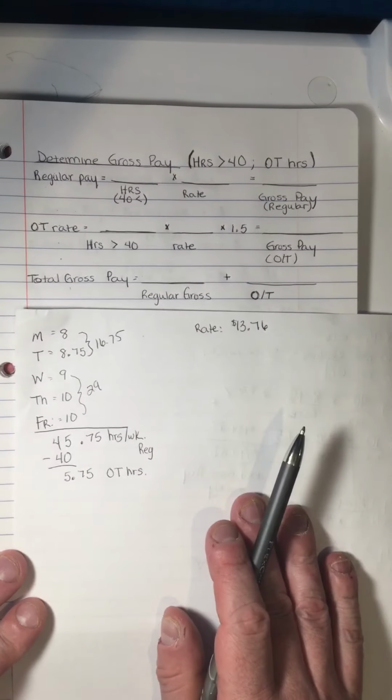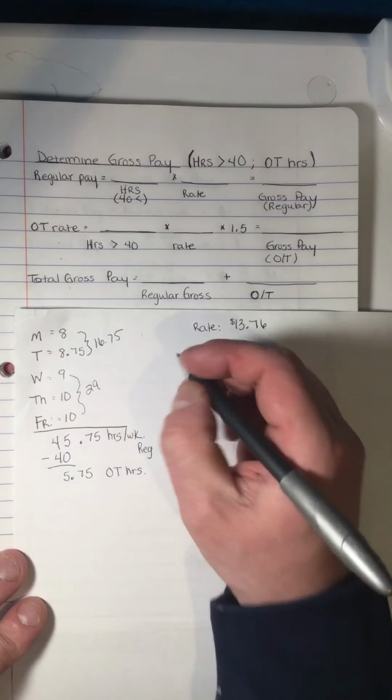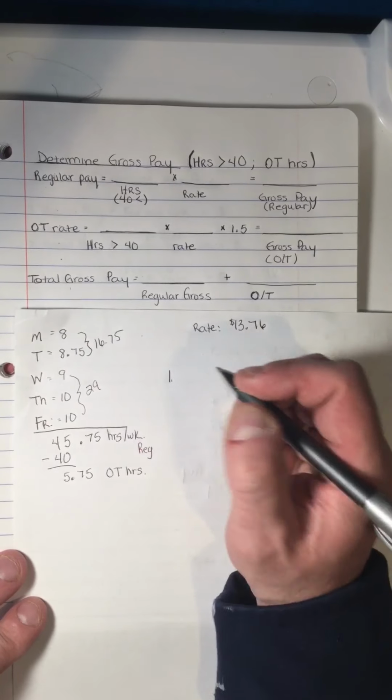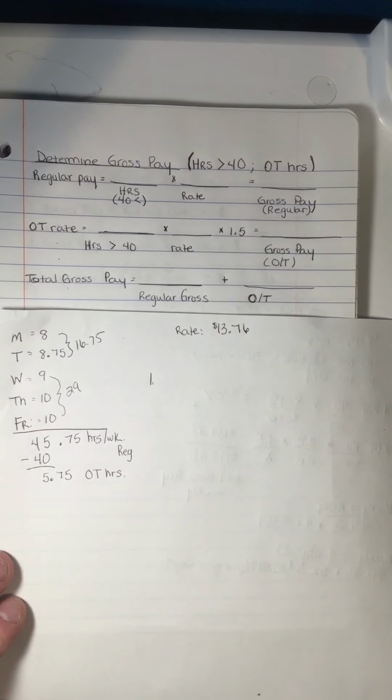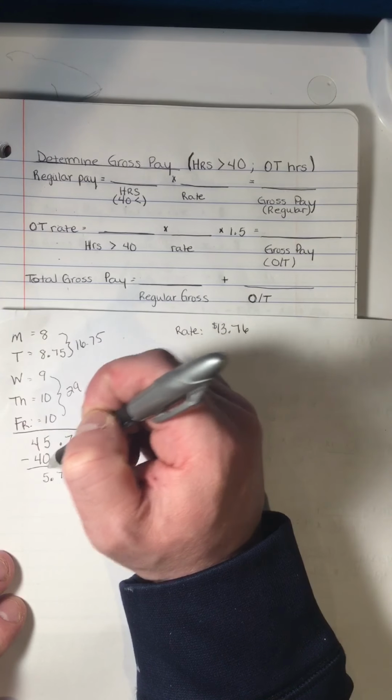All we need to do now is plug in our numbers to the formula above. So I'm going to start over on the side here. So first, we worked more than 40 hours.